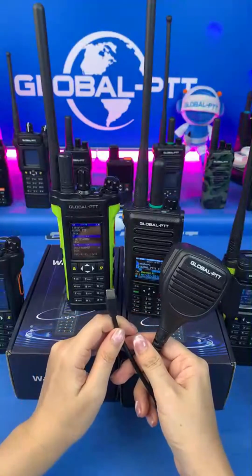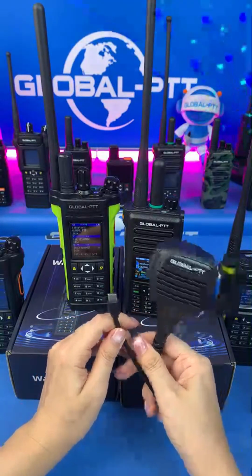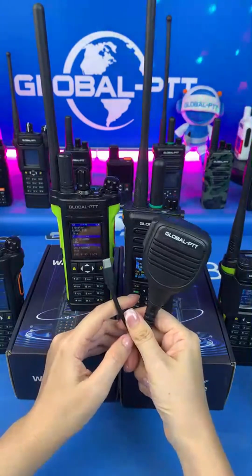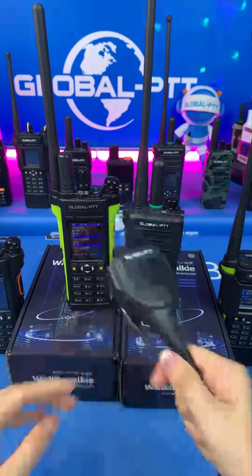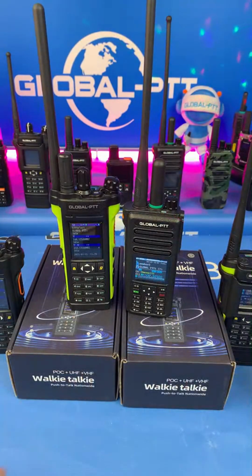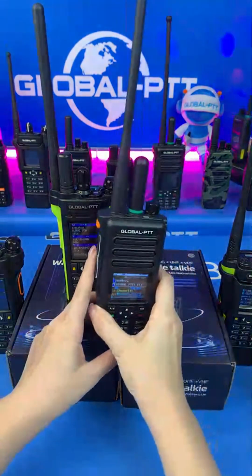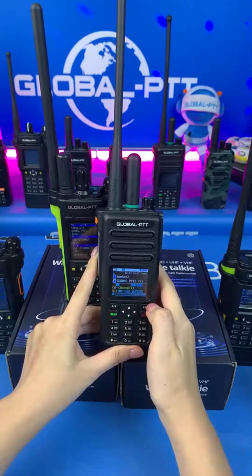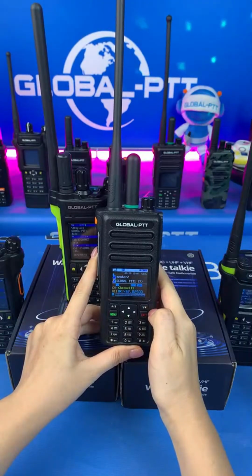The G8 Plus and the 528 Plus both have a Type-C interface for the Mac. This is the head mic, $35 each, as a part. The G8 Plus model I recommend best compared to the others. The battery of the G8 Plus model is quite durable.